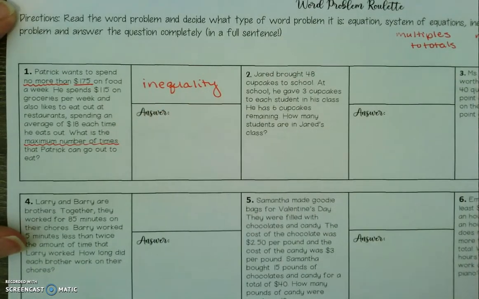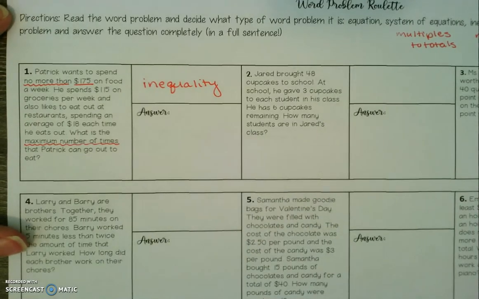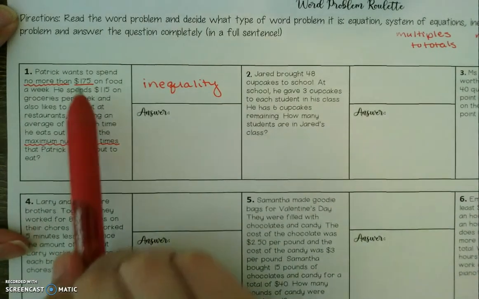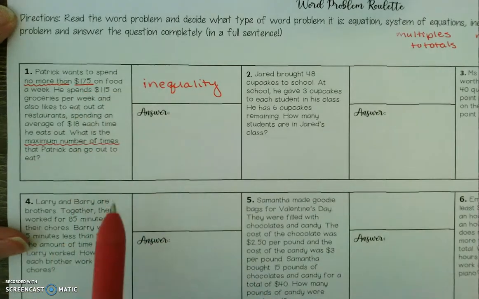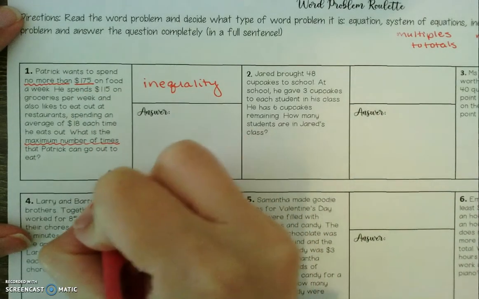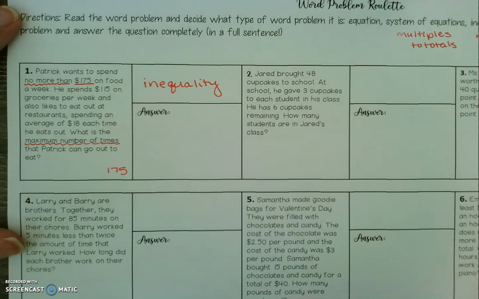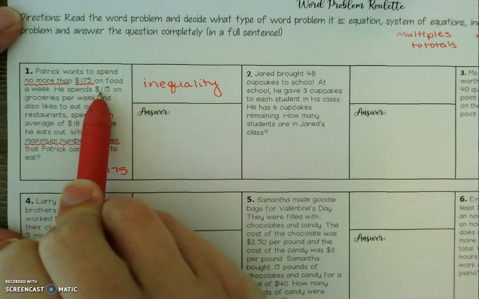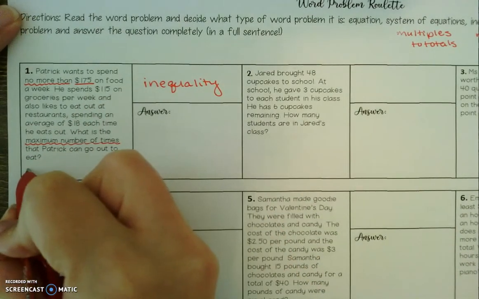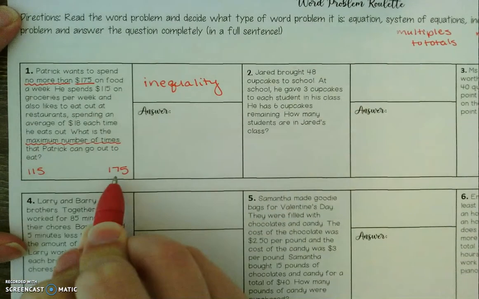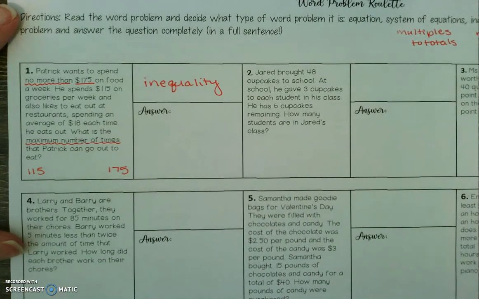Once we figured out that it's an inequality, now we get to write our inequality. The inequality that we're going to write has our total on one side and what gets us to our total on the other side. Our total is 175, and what gets us to our total is our $115 for groceries. Yes, it says each week, but 175 is also talking about each week, so that's not relevant.